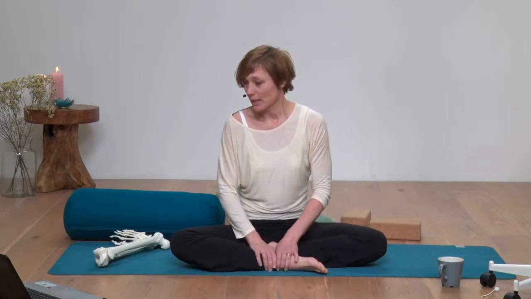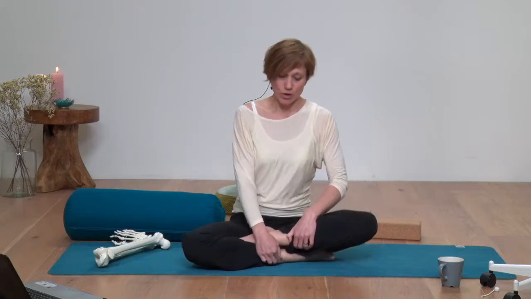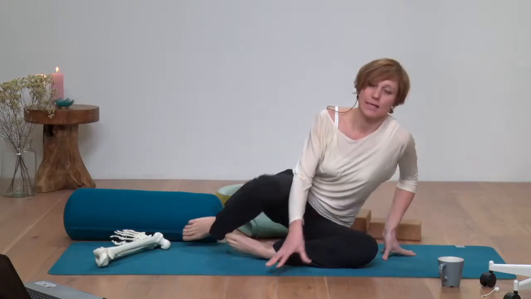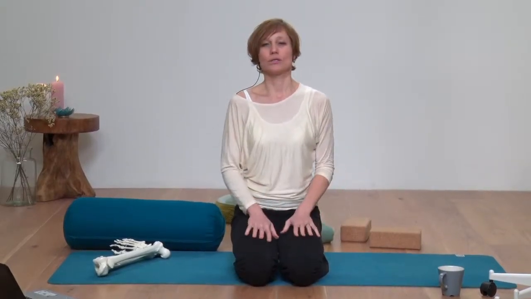So maybe pick a different meditation pose. There are different poses that you can choose. You can cross the ankles, you can put the foot in front, you can sit in seiza, you can use a bench. That's not better or worse. It's just choosing the right pose for you to meditate in so that you can stay still and observe your mind and everything else that is happening inside.